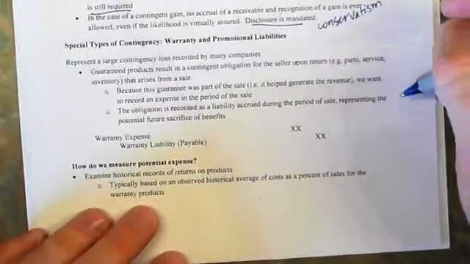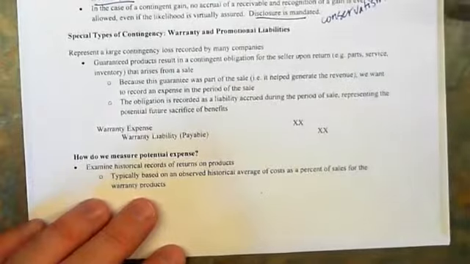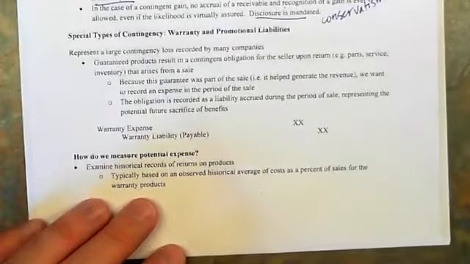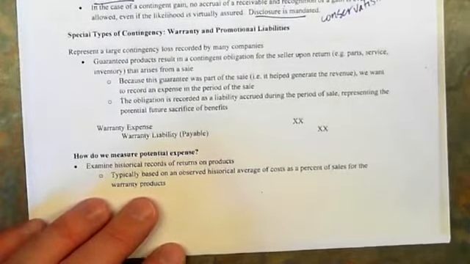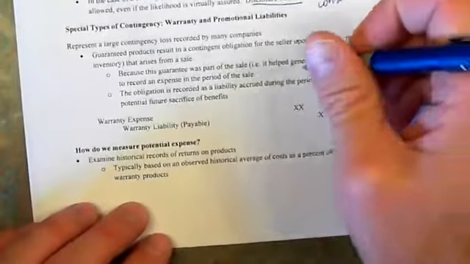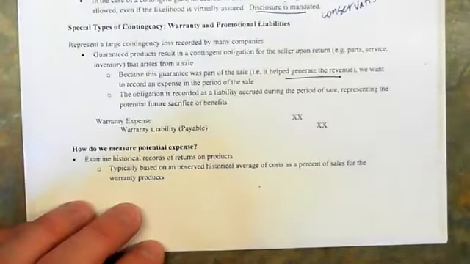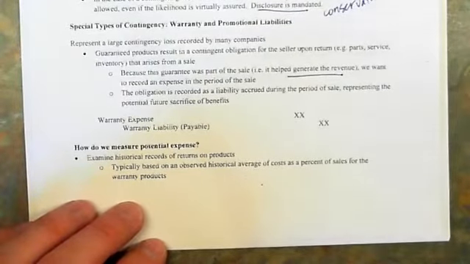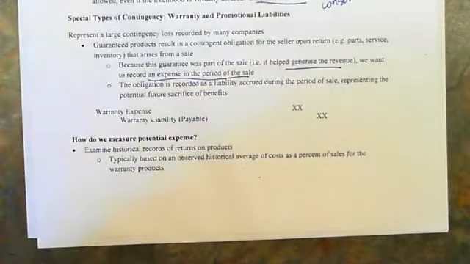Warranty and promotional liabilities are special types of contingencies and are going to be recorded by a lot. We're guaranteeing product, and the resultant contingent obligation is that the customer is going to return it after we've sold it. Because the guarantee is part of the sale, because it helped generate revenue, it gave the customer that assurance that even if something goes bad, we can bring it back, so I'm more likely to buy it. Then we want to record it as an expense in the period of the sale, not when it's estimated that the liability will be returned.